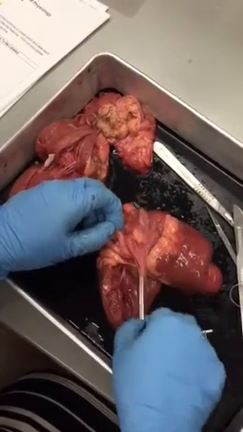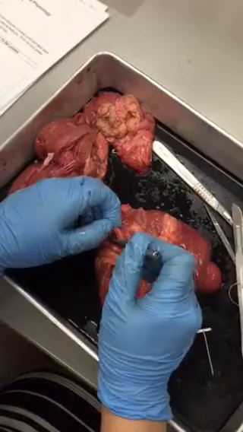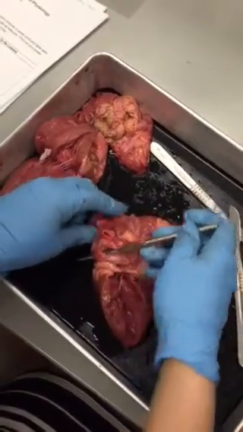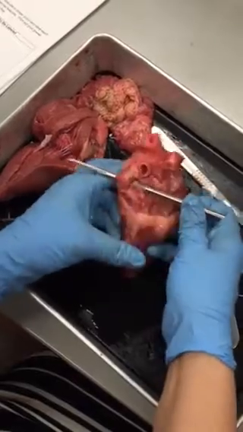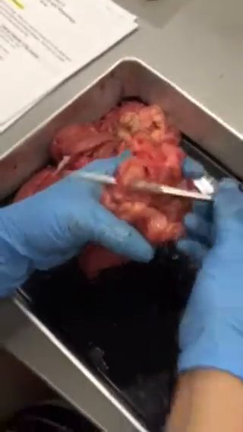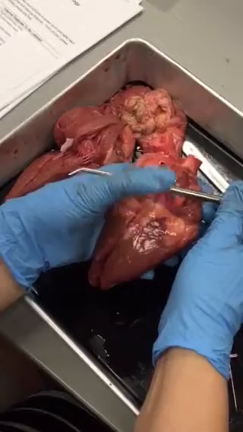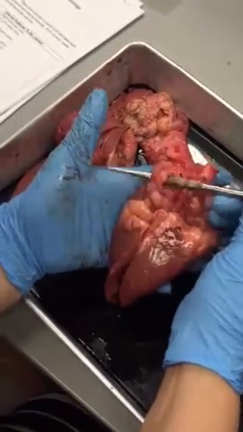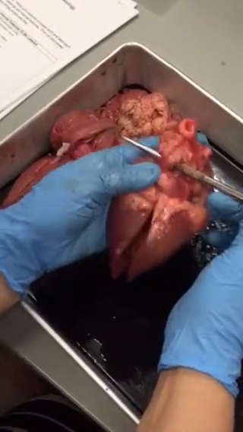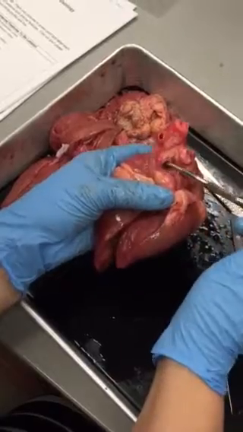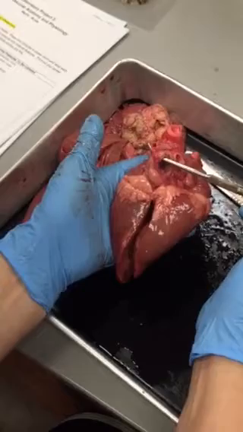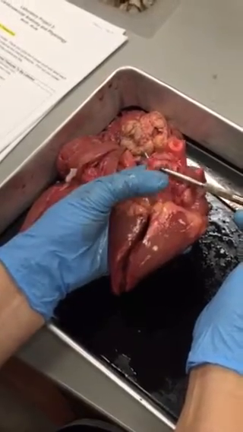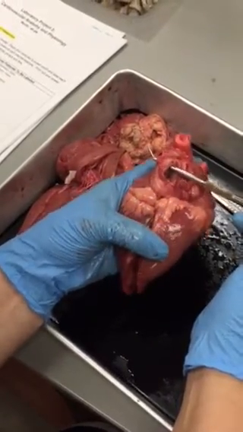So then what vessels go into the left atrium? The left and right pulmonary veins. So here you have your left and right pulmonary veins, one on each side. There's actually many, but they have to cut it close to the heart, so you only see the one.